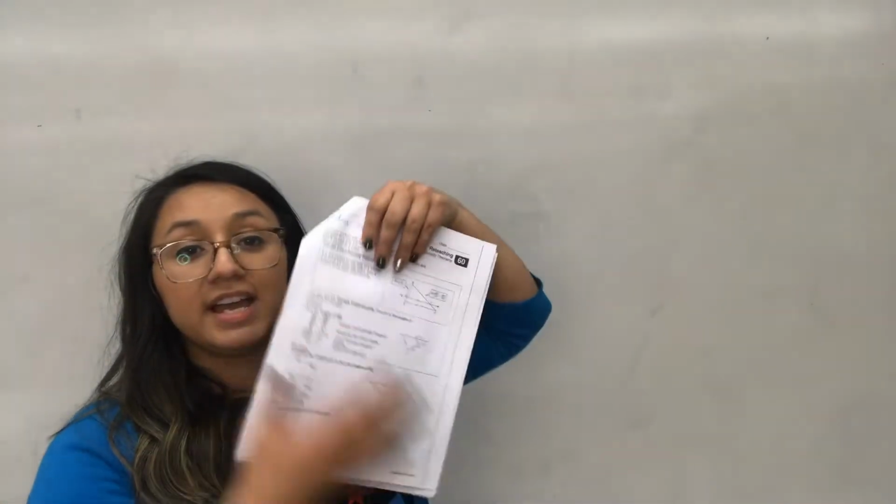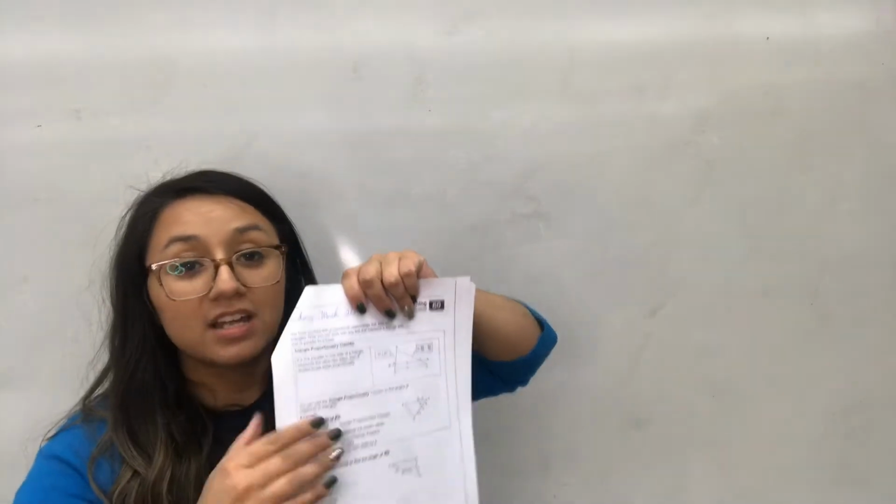The best part about these worksheets is if you need further explanation, there's all of this up here and back here to help you out and guide you. So again, make sure you're reading. Don't just look at it and say, oh, I'm done. I can't do it anymore. Keep on going. Lesson 60, proportionality theorems.